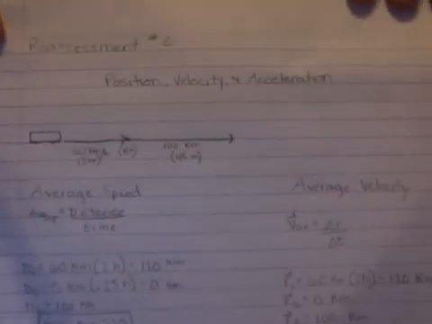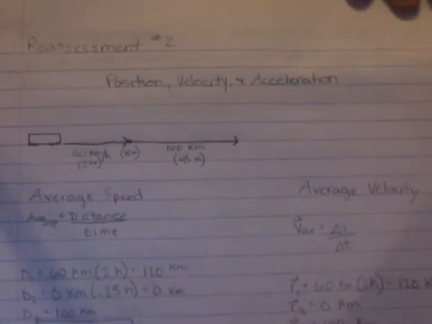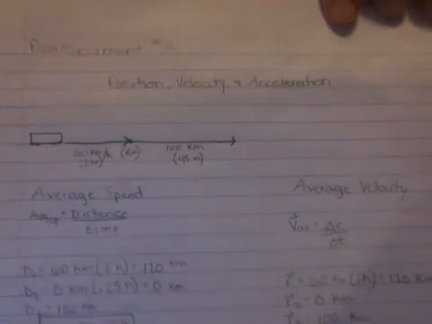Like I said, this is reassessment number 2 on position, velocity, and acceleration.